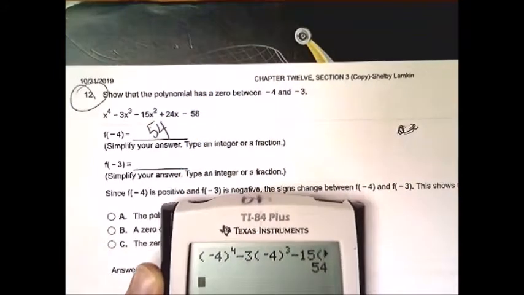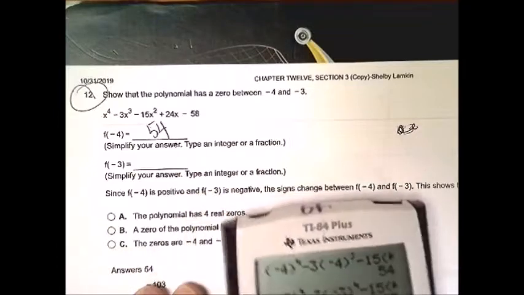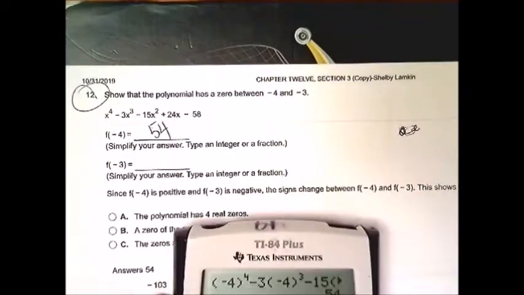Now I'm going to do negative 3. Negative 3 to the 4th minus 3 times negative 3 to the 3rd, minus 15 times negative 3 to the second, plus 24 times negative 3, minus 58. I got negative 427. Oh, it's supposed to be negative 103.